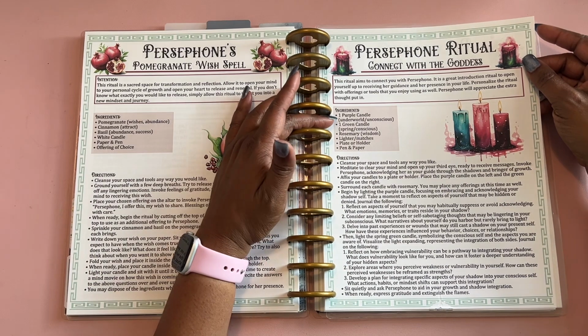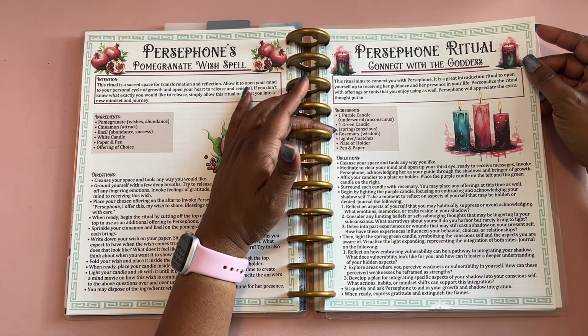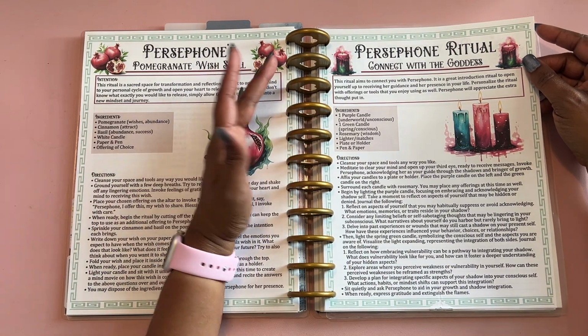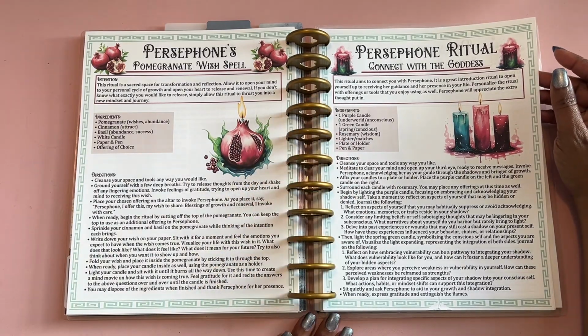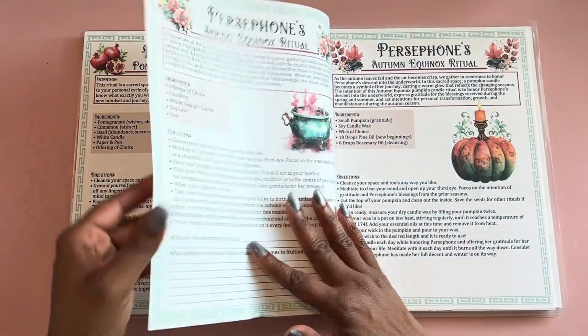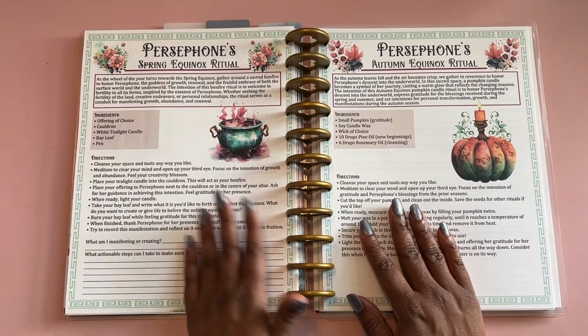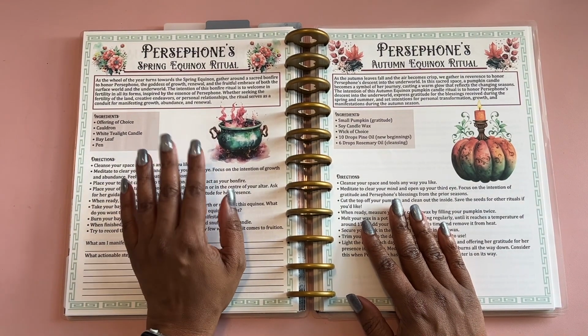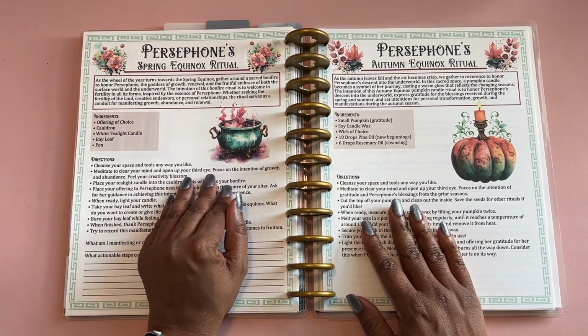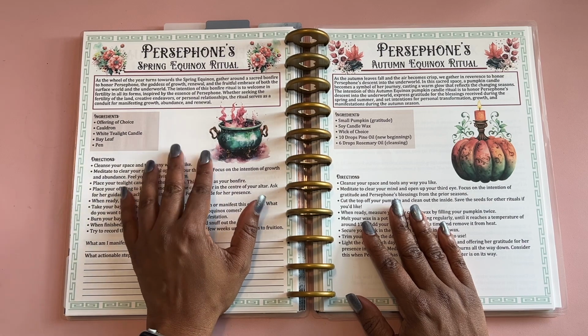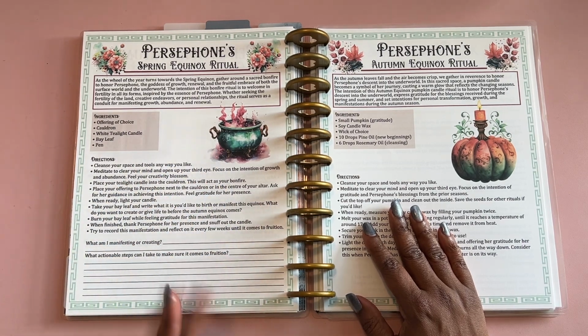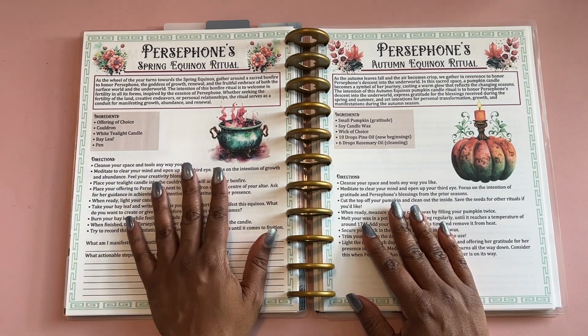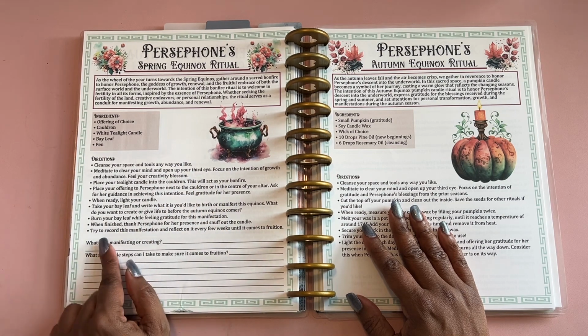Yeah, so you need for this a purple candle, green candle, rosemary, lighter, matches, plate or holder, pen and paper, and again, plenty of detailed directions here. And then there's the spring equinox ritual, which I'm actually going to be doing with my coven, or our version. But yeah, I love this. So I'll actually be filling this out.